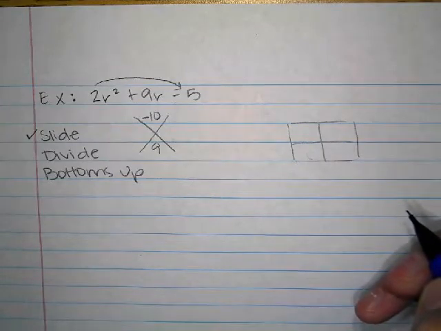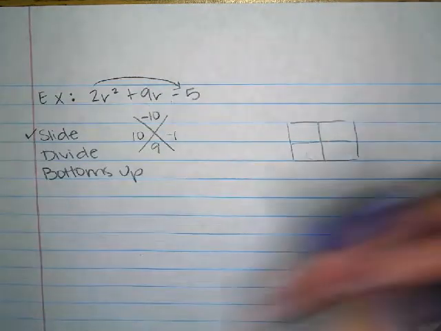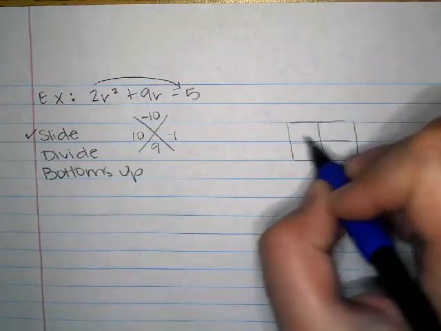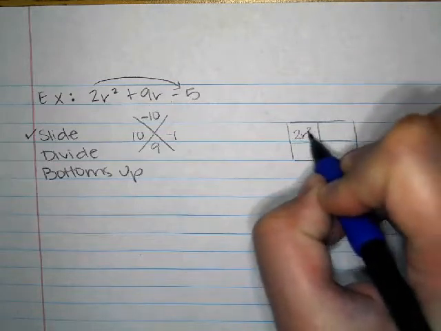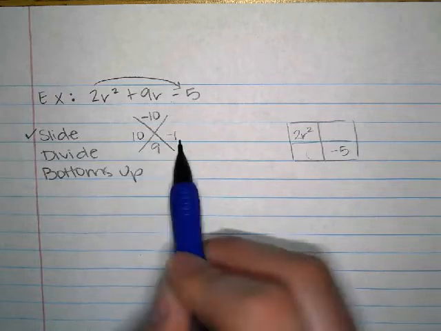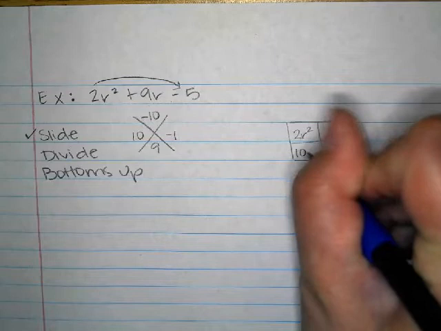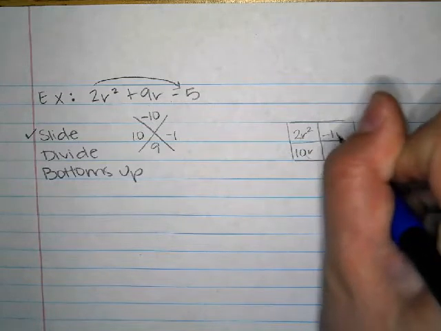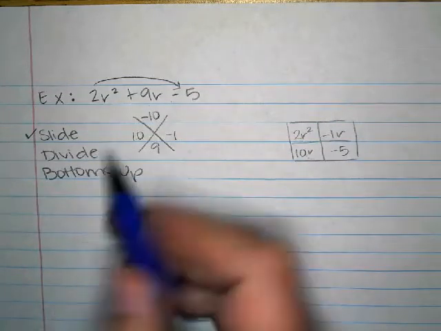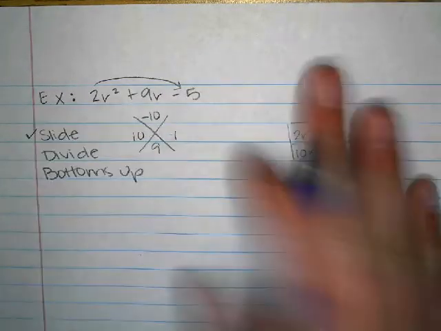10 and negative 1. Okay, so if you are a box method person, then you are putting 2r squared, negative 5, and then your 10 and your negative 1 are going to fill in the other two boxes. It doesn't matter which one you do. Now, if you are not a box method person and you prefer this method, that's fine. Do not write this work. You're going to do one or the other, not both. You choose the way you like. If you are not a box method person, you're going to do it this way.